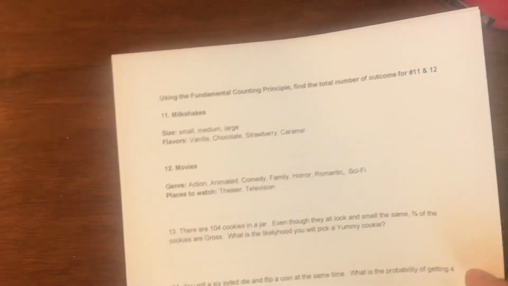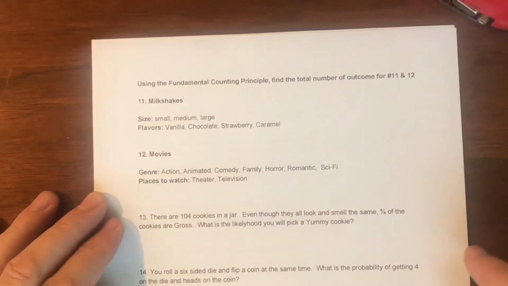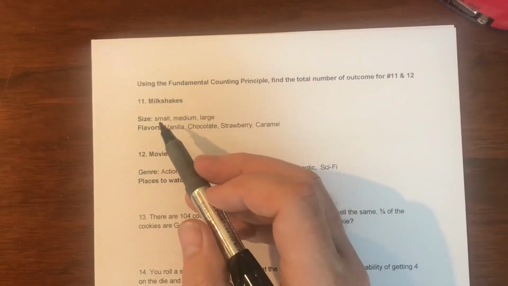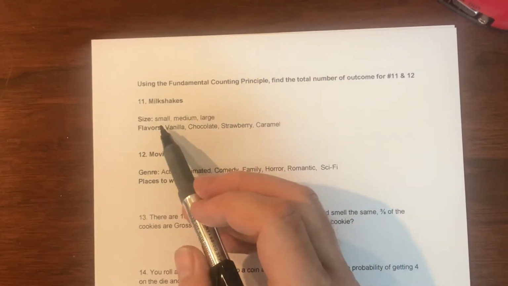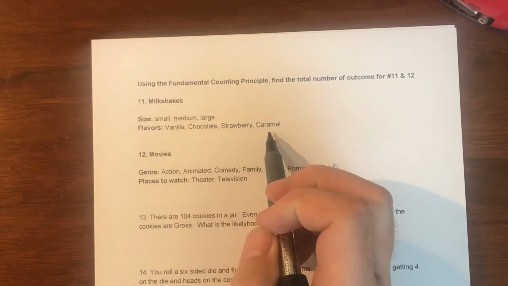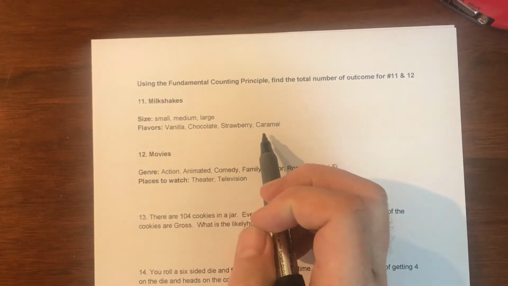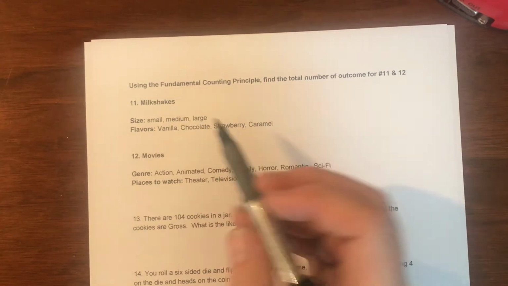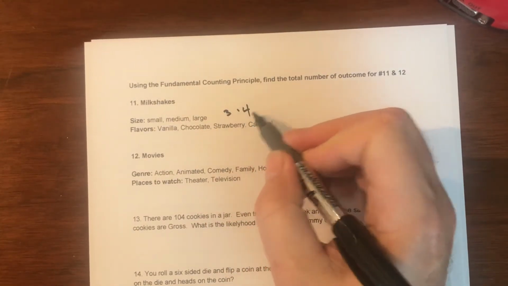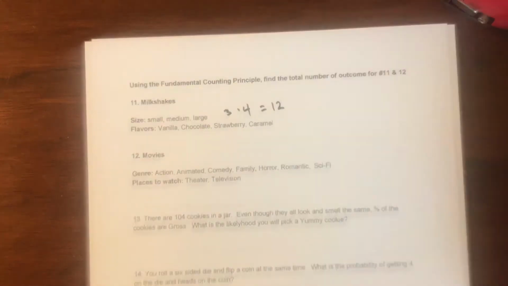Next page. Using the fundamental counting principle, find the total number of outcomes for number 11 and 12. And we're talking about milkshakes. There are 3 sizes, small, medium, and large, and flavors are vanilla, chocolate, strawberry, and caramel. So that's 3 sizes, and 1, 2, 3, 4 flavors. Ooh, 3 times 4 is 12. That was a tough one.